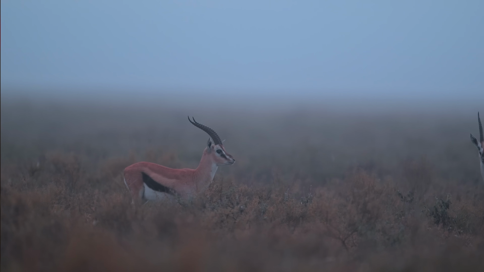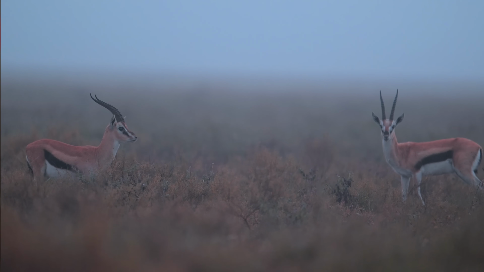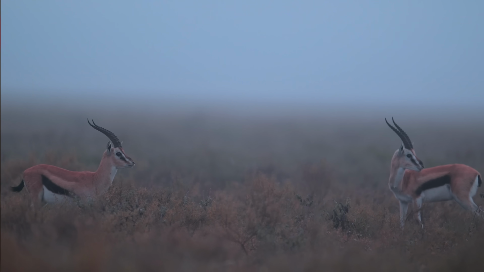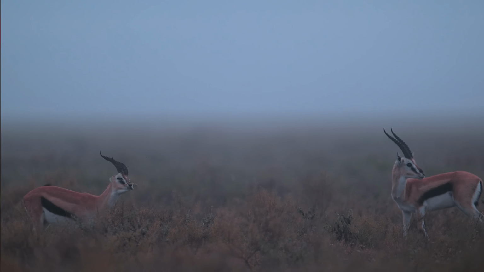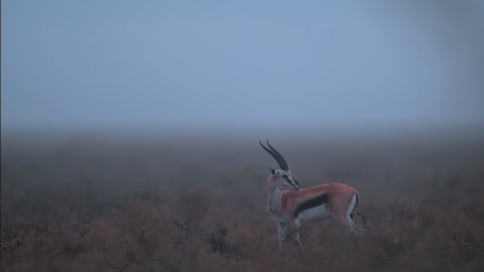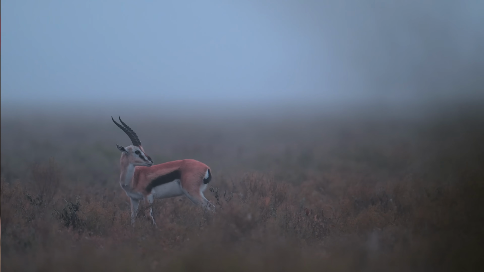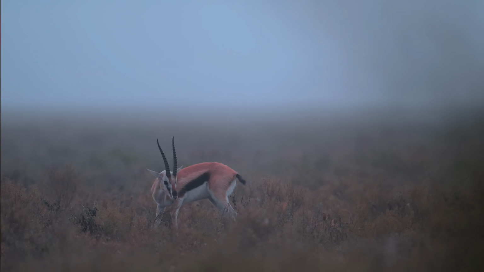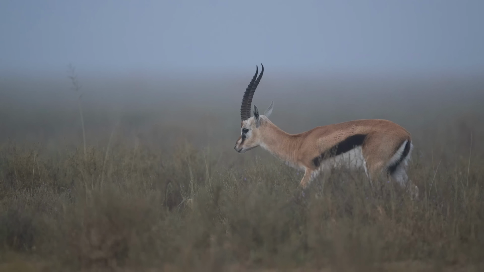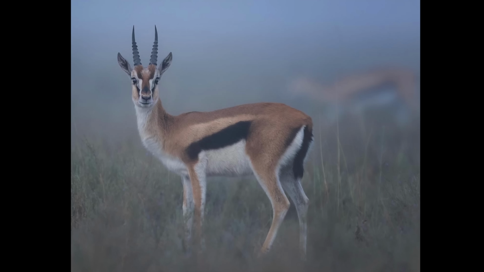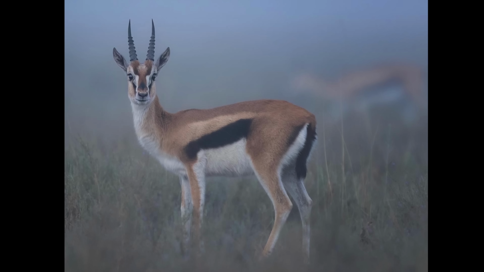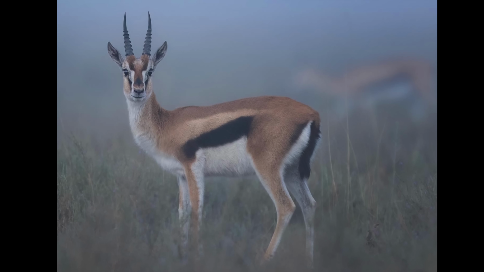And then within a few minutes on our left-hand side, we saw a family of Thomson's gazelle. So during this misty environment, I want to use a wide aperture because I want to evoke that emotion that is mysterious. So the blurrier, the more out of focus the environment, the better. So I just try to get a photo with the eyes sharp. This is a pretty good morning.